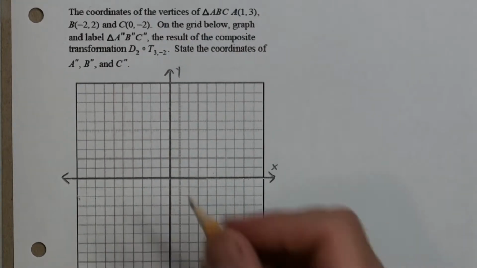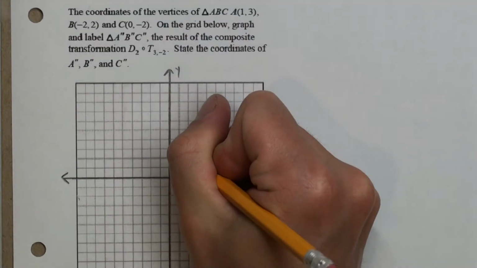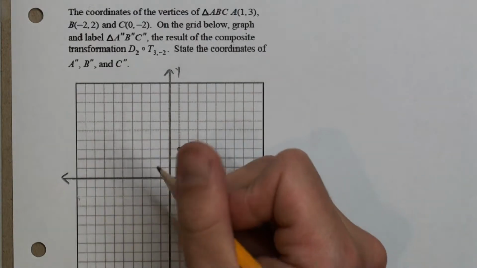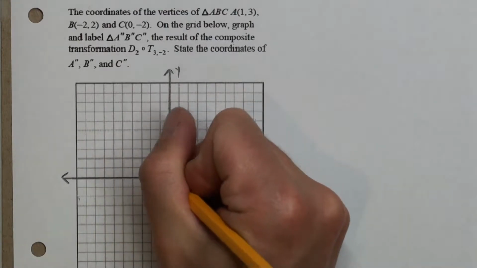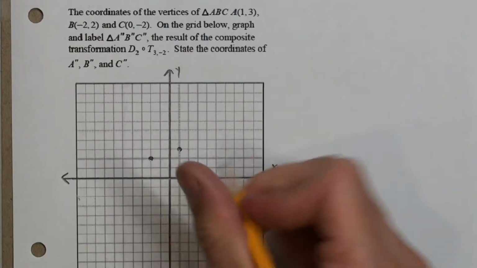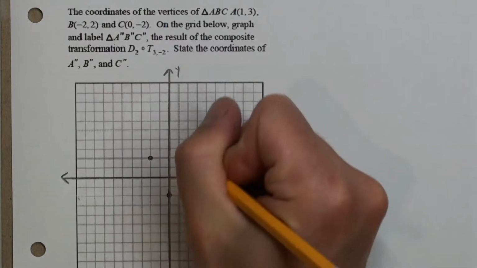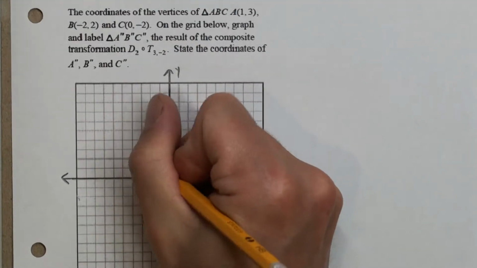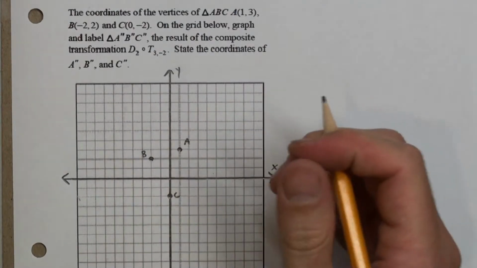So we have (1, 3), (-2, 2), and (0, -2). So we have A, B, C.